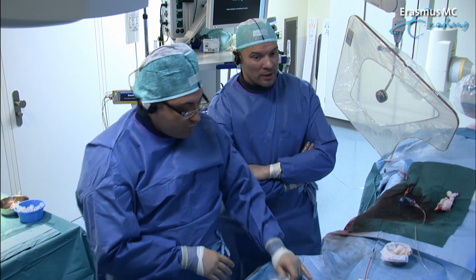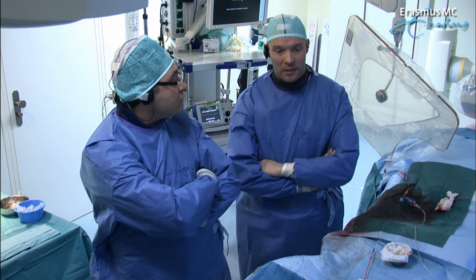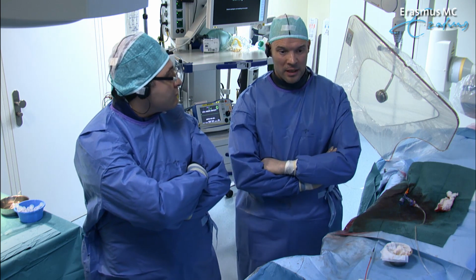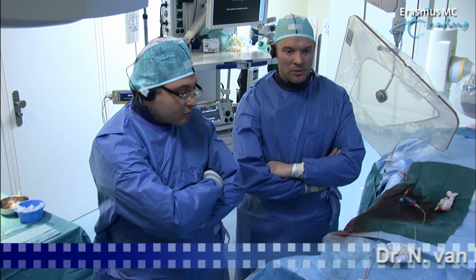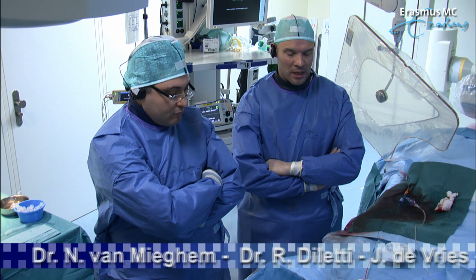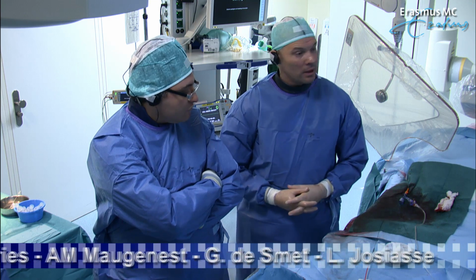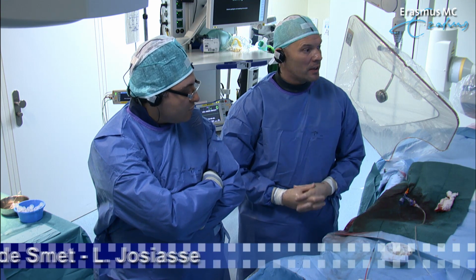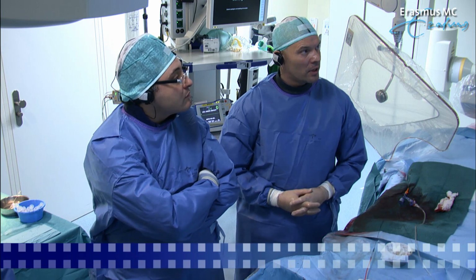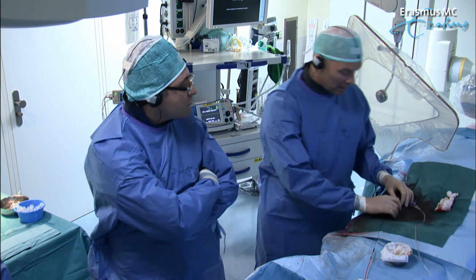We demonstrated that there is new FFR technology that facilitates the execution of an FFR, and it tackles the issues that remain with current wire-based FFR technology. The procedure itself went very well. We are not quite done yet, we are finalizing our case, but this will definitely end up being a perfect result.